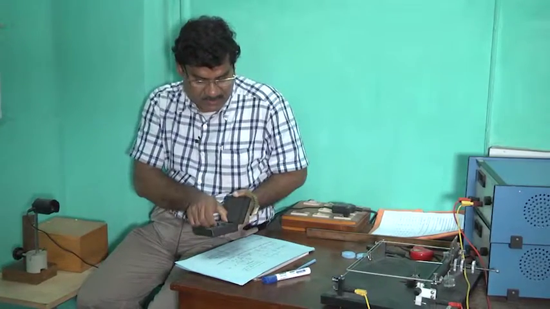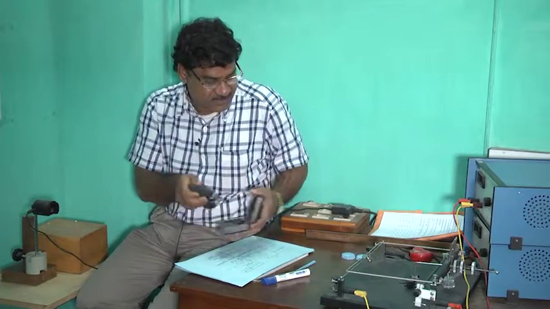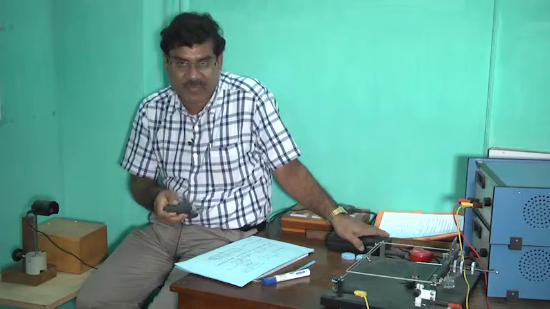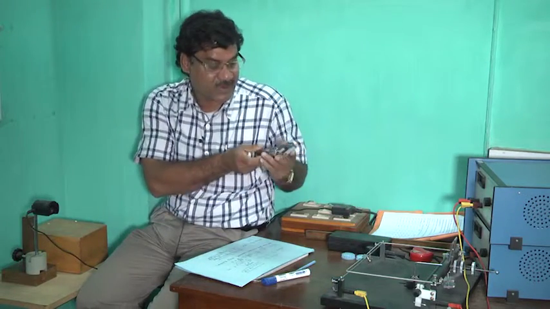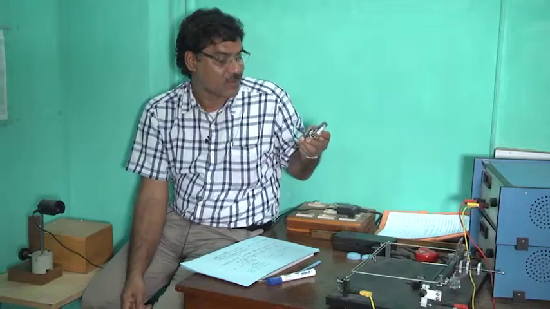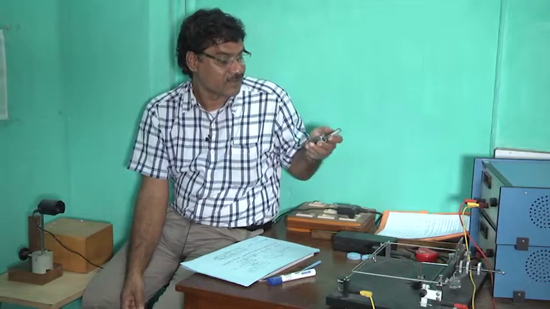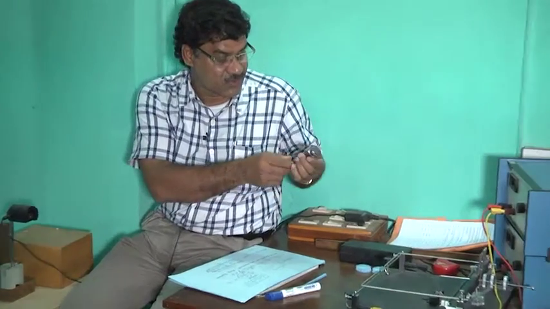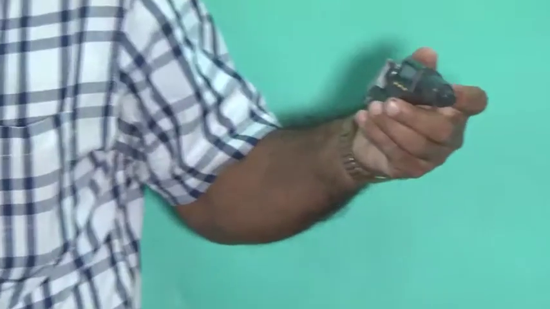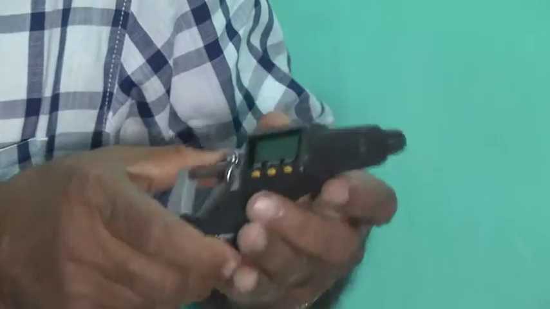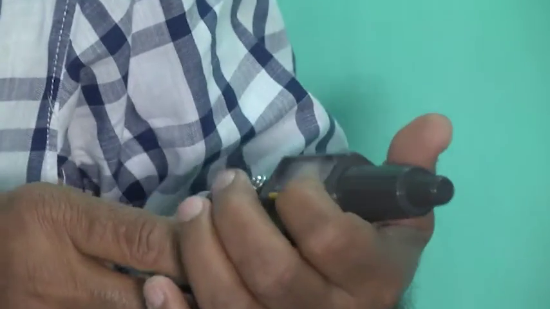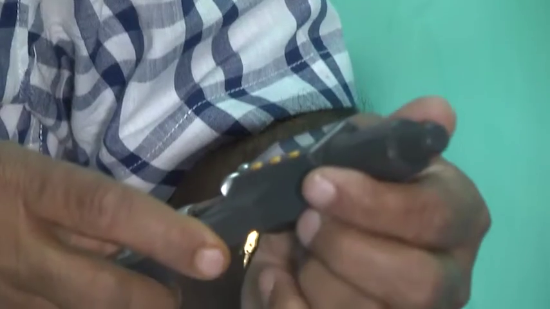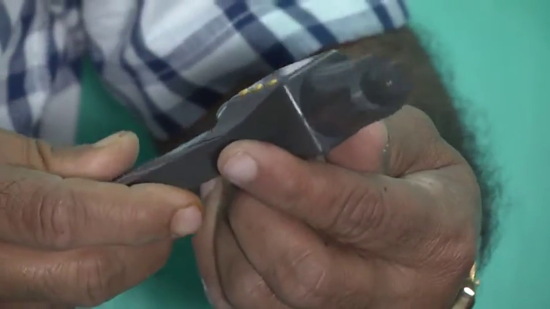Okay. So, let us first take this data. This is the digital screw gauge, which I have not shown you earlier. So, let me show you. It has an on-off switch.